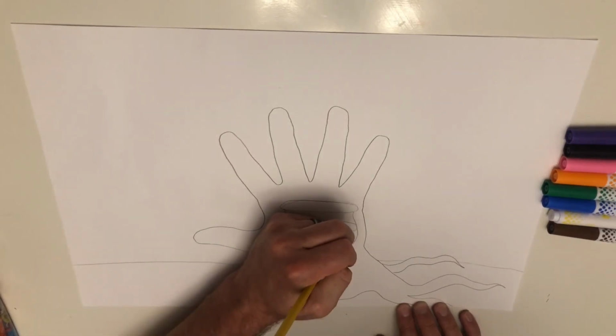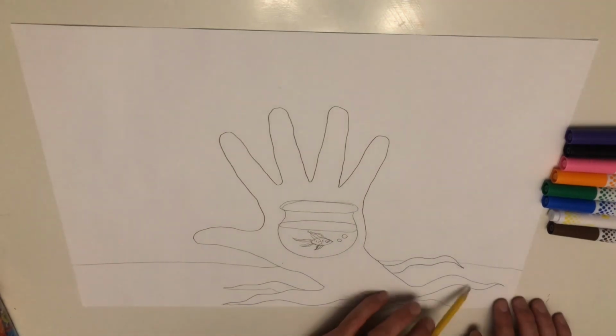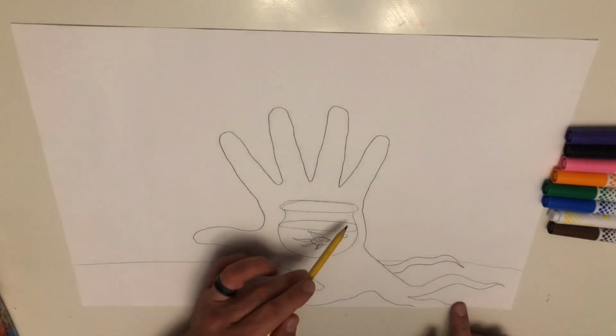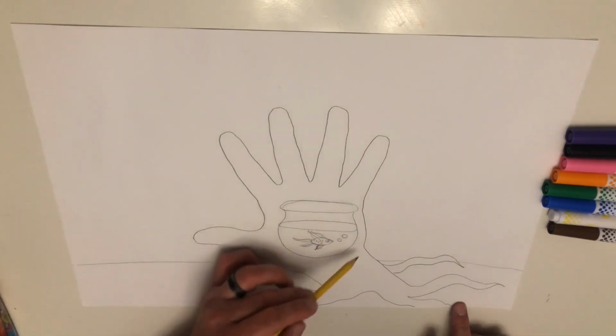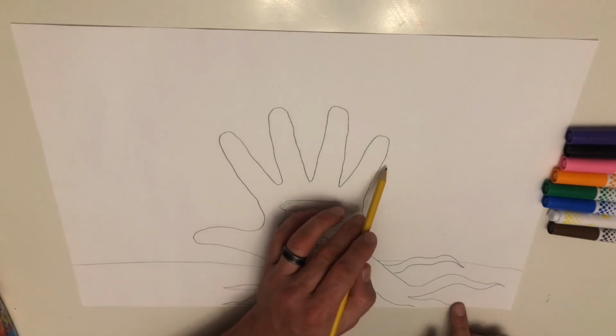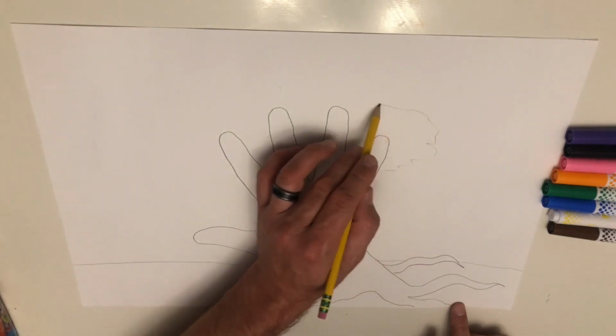And I might draw a bubble or two, okay? So there you go. So you've got this tree that's made out of your hand. You've got a fish tank in the center of your hand. So it's kind of cool.